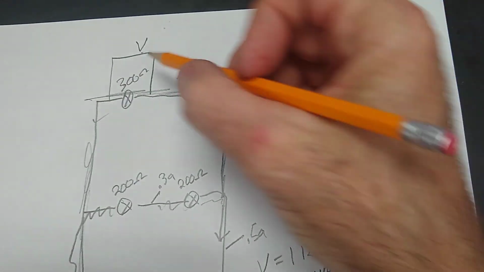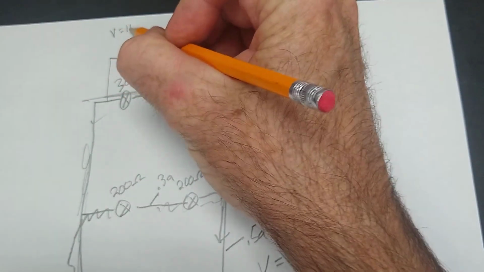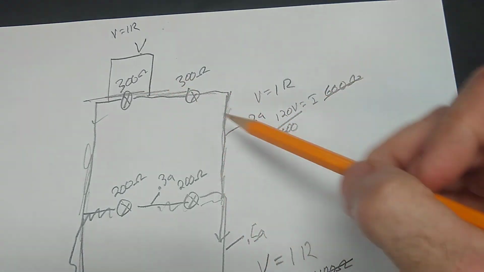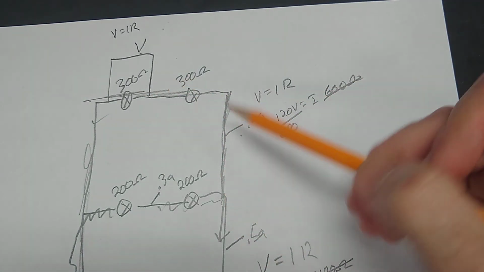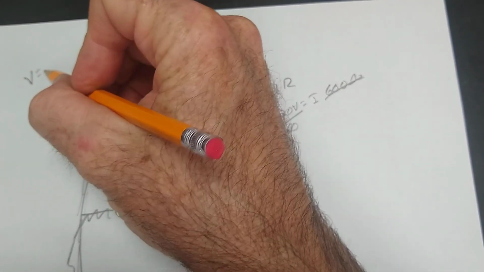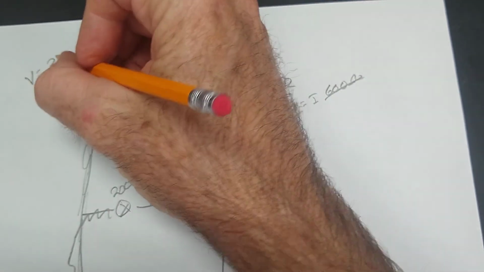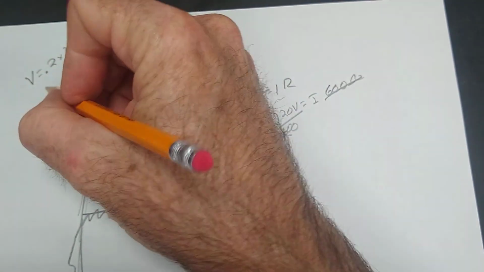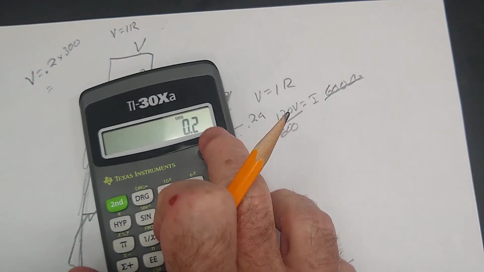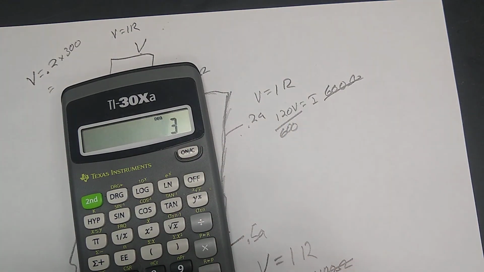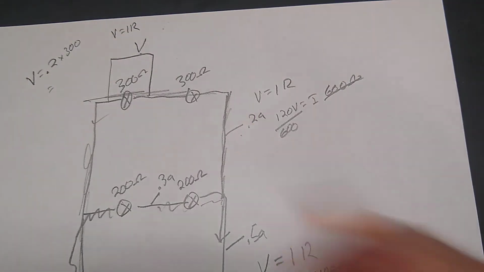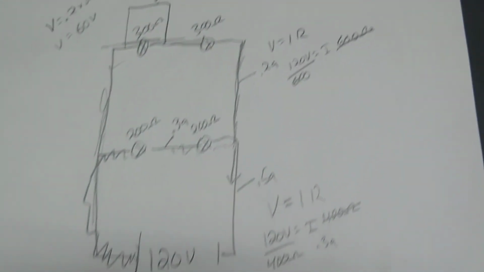All right, V equals IR. The current right here is 0.2 amps. So V equals 0.2 times 300. 0.2 times 300 equals 60 volts. All right, there you go. Good luck.